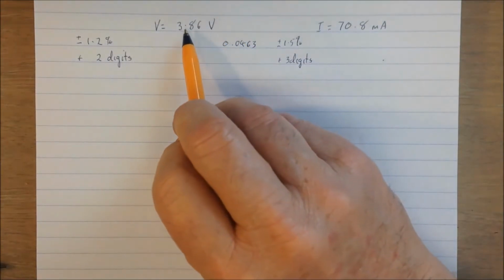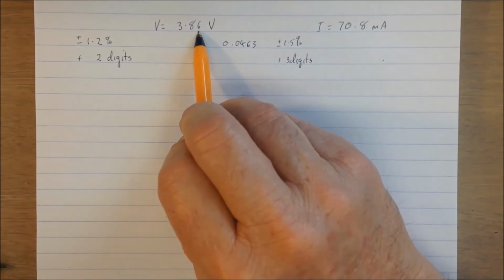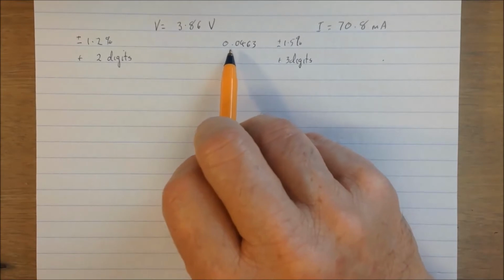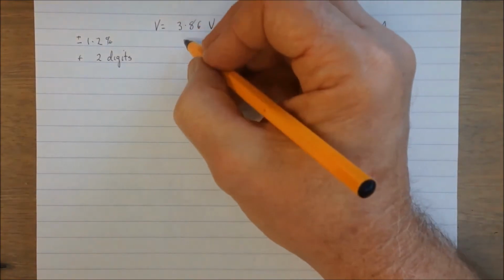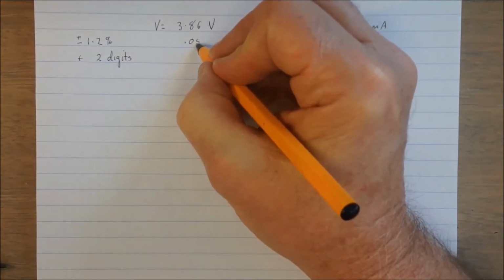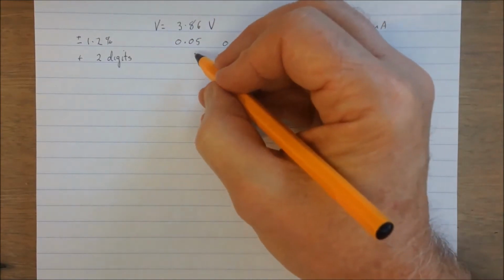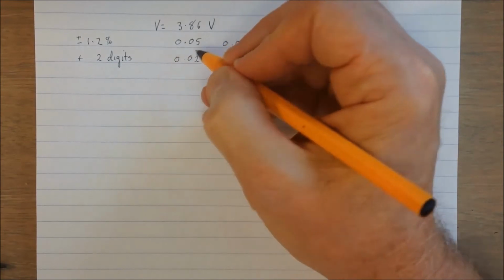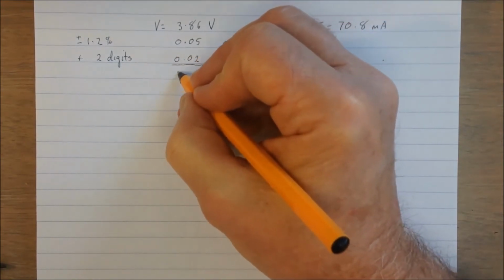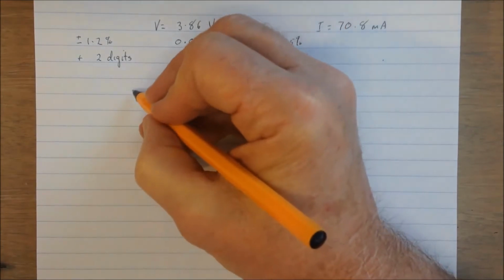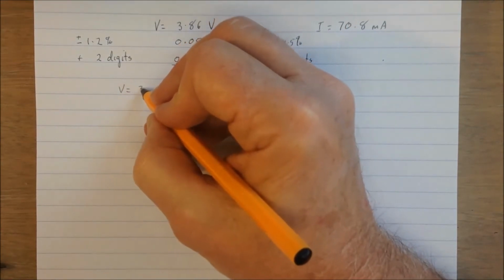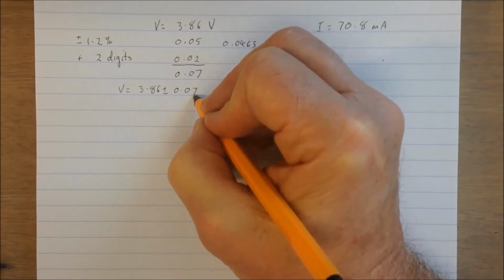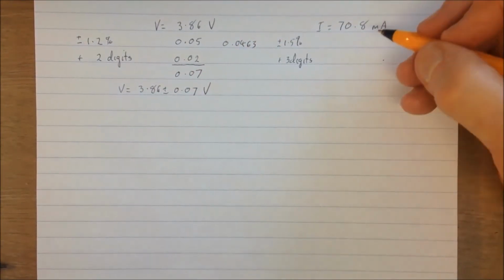However, since the digital multimeter can only read to the second decimal place in this case, it makes no sense to quote anything beyond that. So I'm going to round that to 0.05. And then 2 digits simply means a 2 in the last column, which is a 0.02, and so the total uncertainty in that reading is 0.07, and I can write V equals 3.86 plus or minus 0.07 volts.